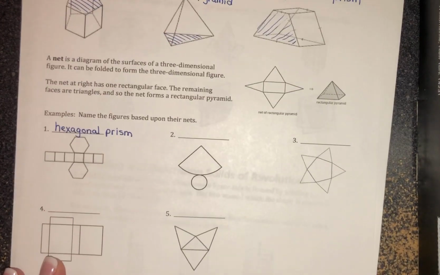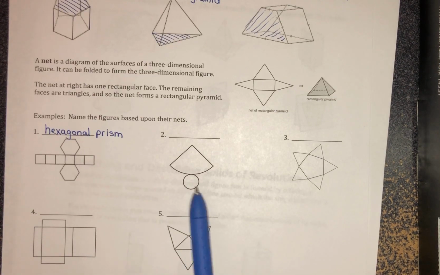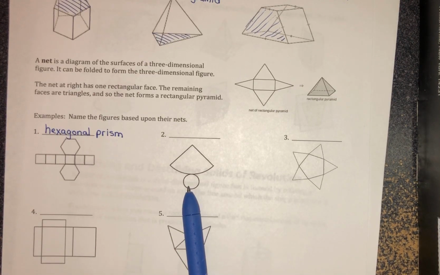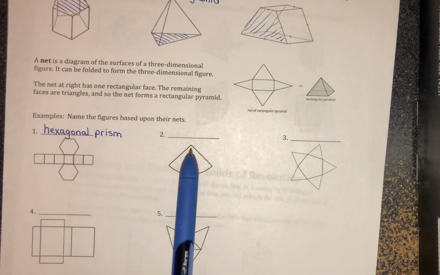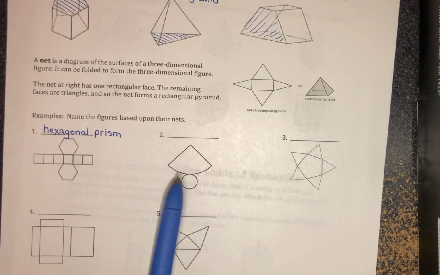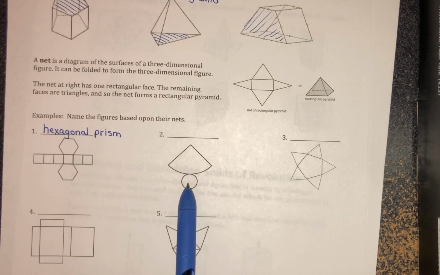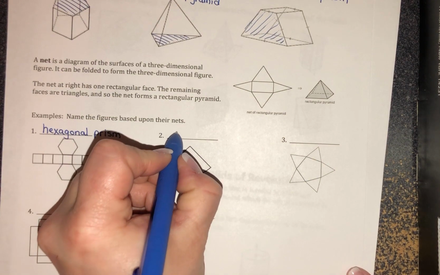Now our next one's very interesting. Now look at the shape of the base. There's one base that's a circle, and then we have this curved bottom, and it comes to a point. Well, the only shape I can think of that's a solid that has one circle for a base would be a cone.